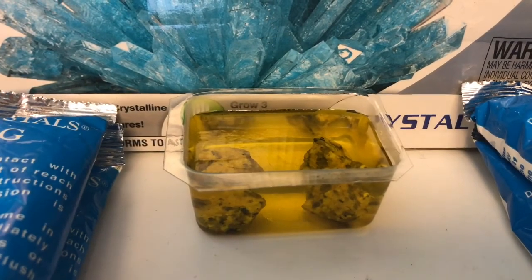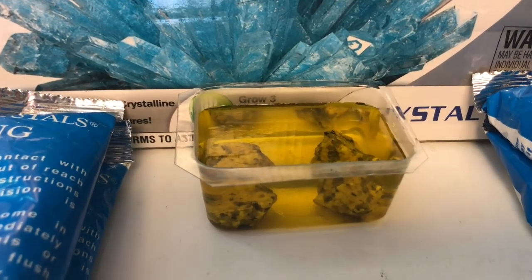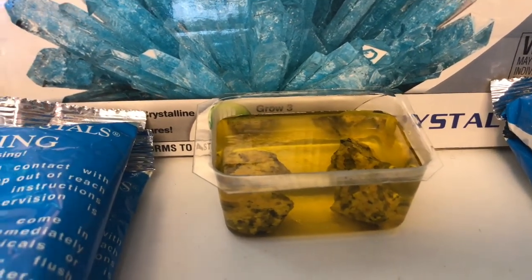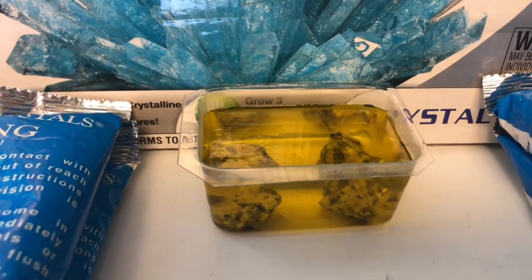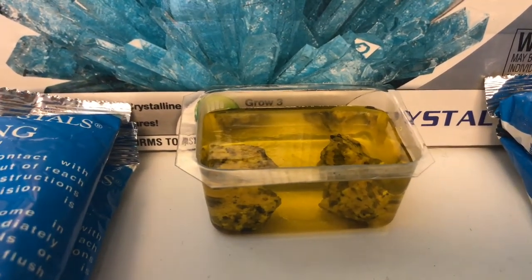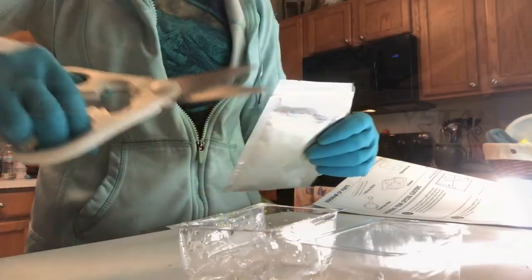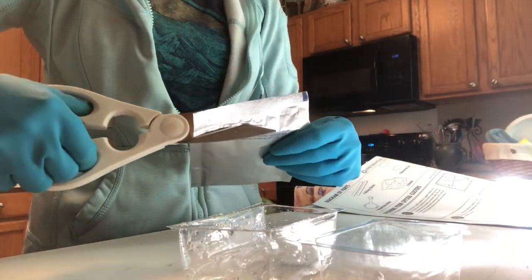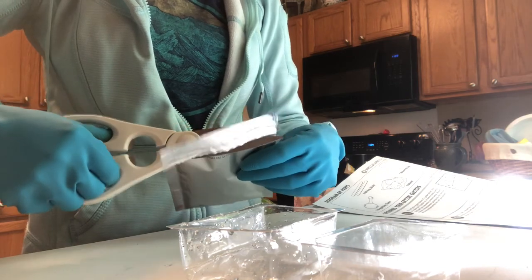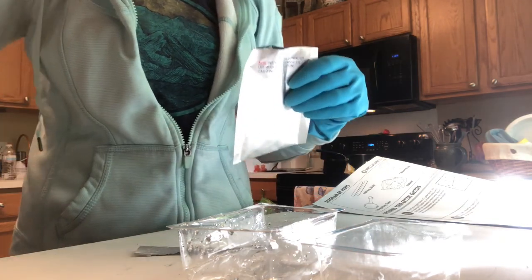Now I will set the golden citrine crystal growing cup in a place where it will not be disturbed for a few days. In 3 or 4 hours, we should begin to see the forming of crystals. Okay. I will now repeat the same steps for the aquamarine blue crystal.